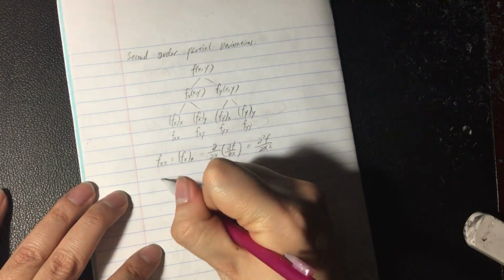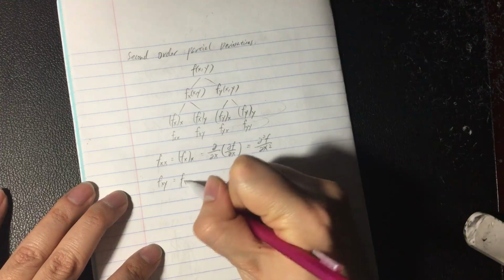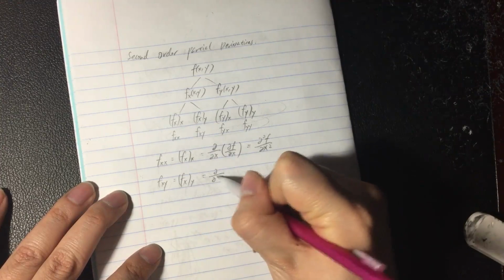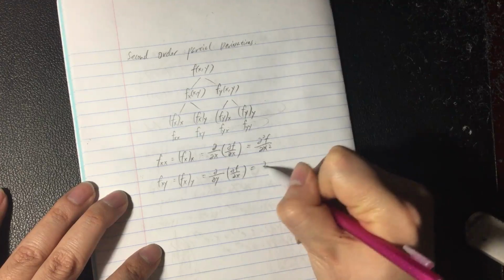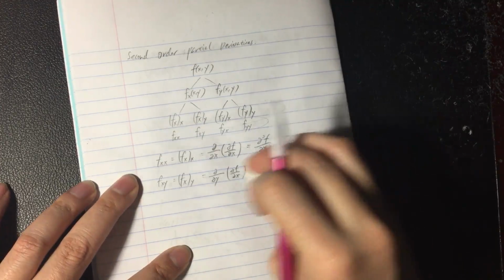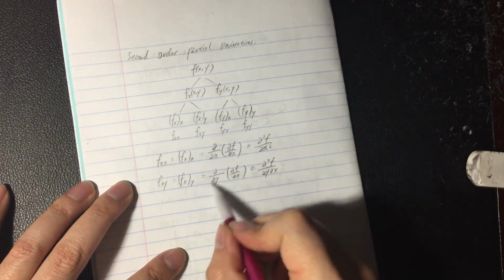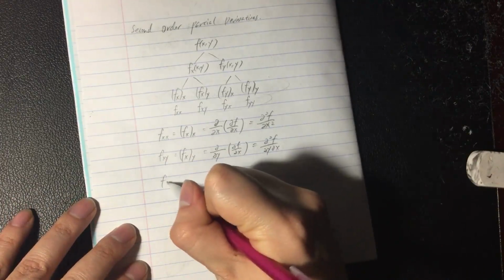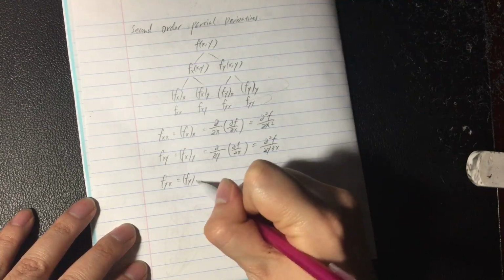And similarly, fxy can be rewritten as ∂/∂y of ∂f/∂x, equal to ∂²f/∂y∂x. Next one, fyx, that's f sub y sub x.